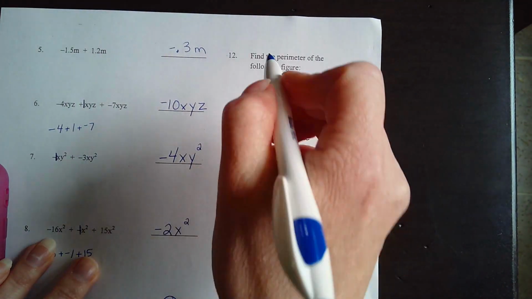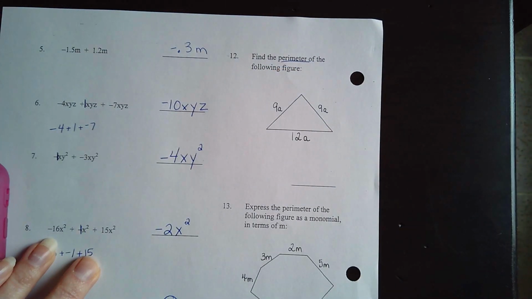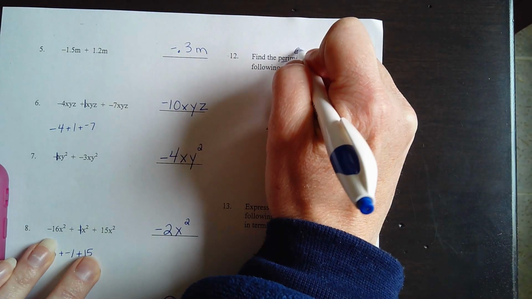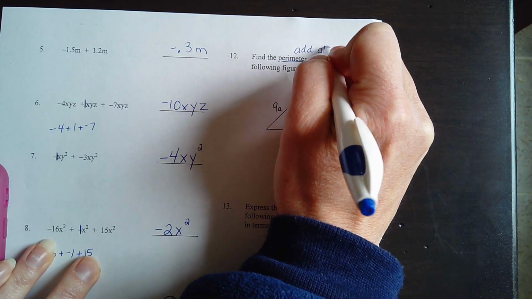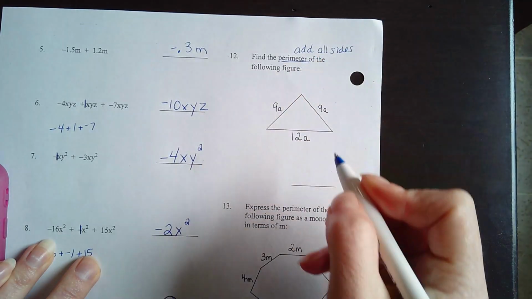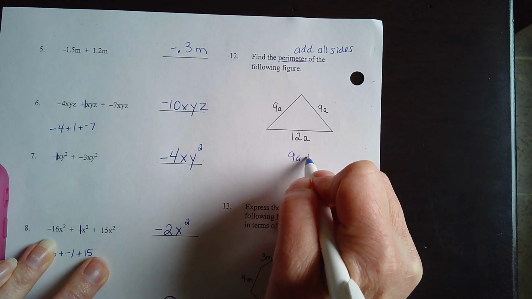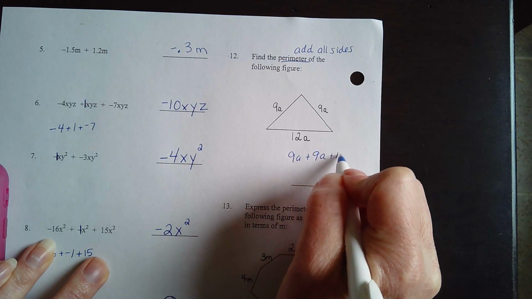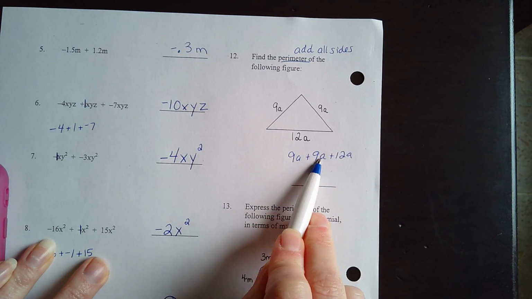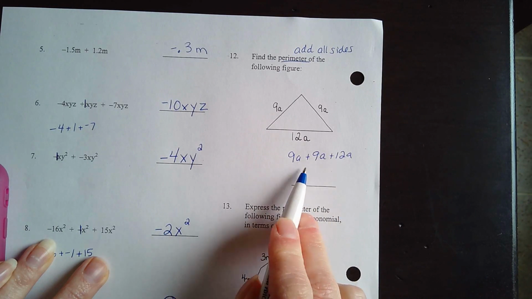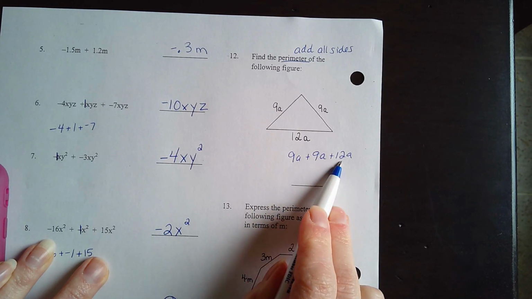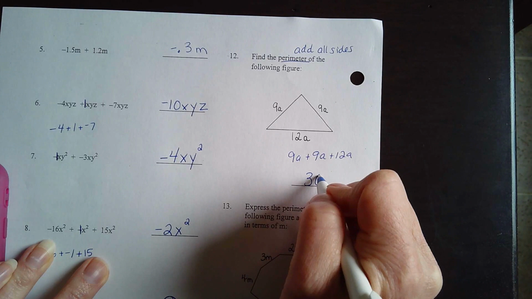Number 12, we need to find the perimeter of this following figure. Well, to find perimeter, we add all sides together. So we're adding 9a plus 9a plus 12a. They are all like terms, so we add 9 plus 9 plus 12, and we get 30.